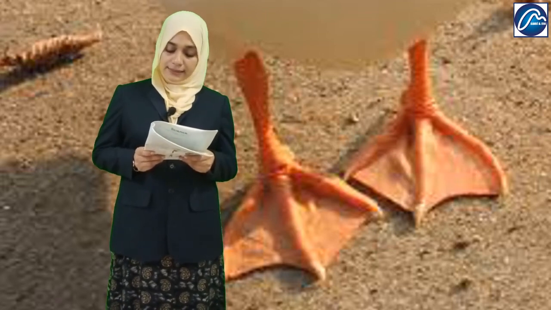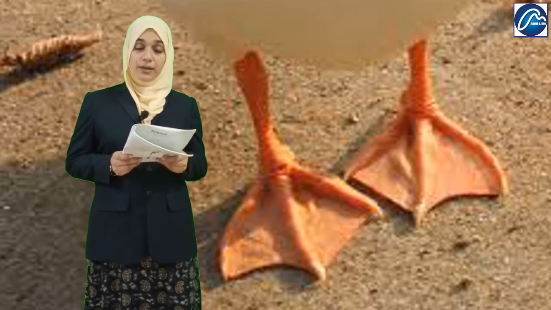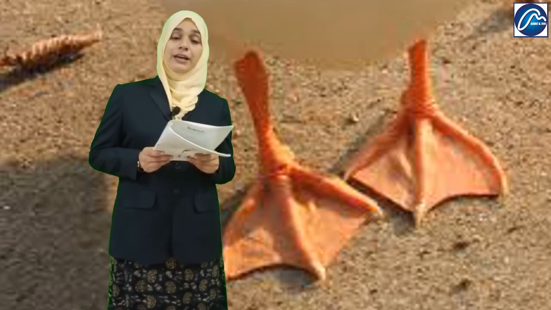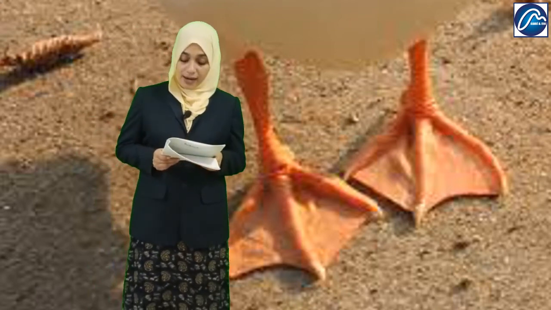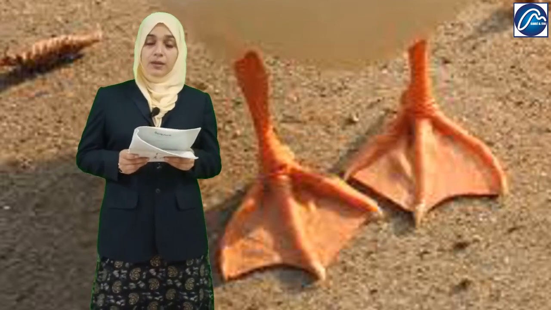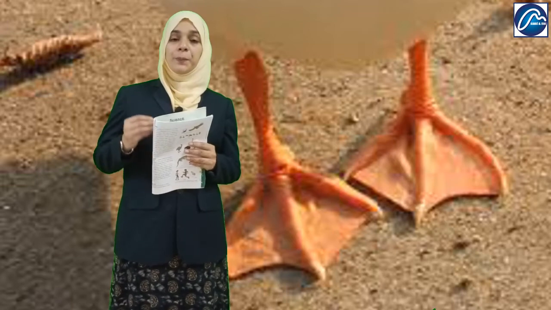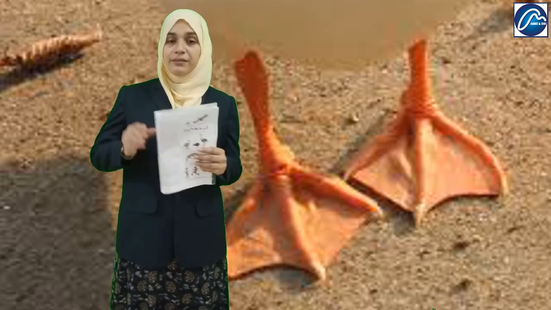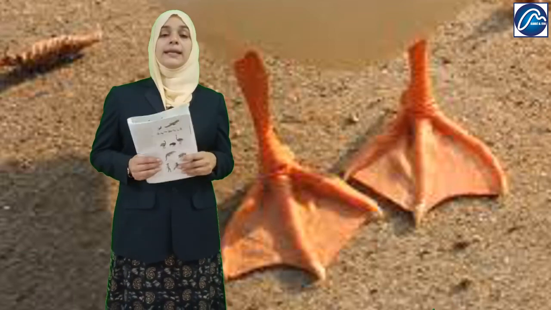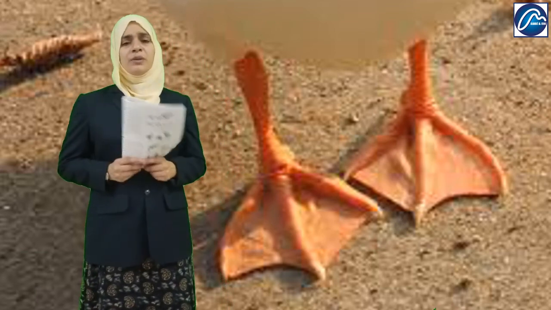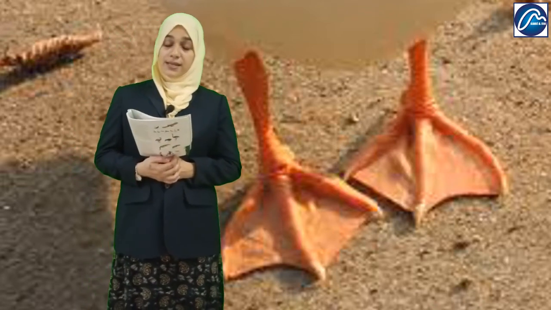But on land, they jump. Frog have webbed feet to swim, but on land they use their hind legs for long jump. Right? They use the hind legs to jump. Frogs. Okay? Next, insects. How many legs are there for insects? They have 6 legs.